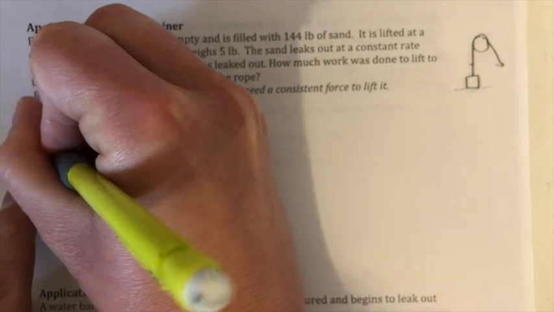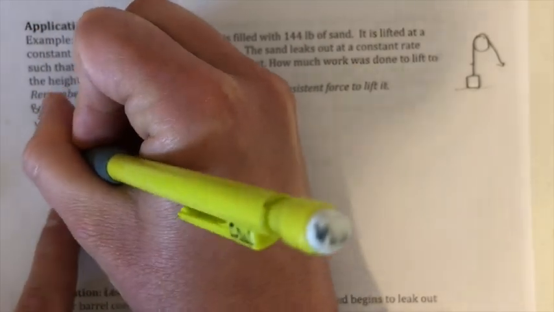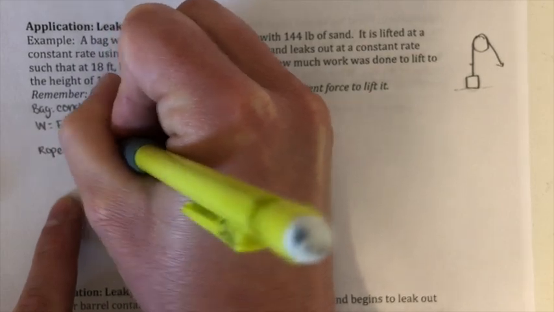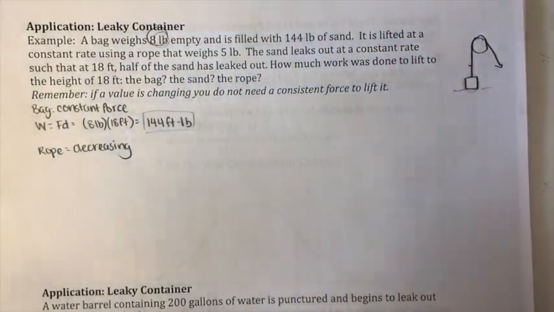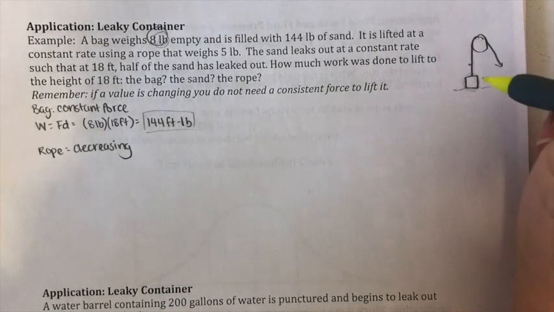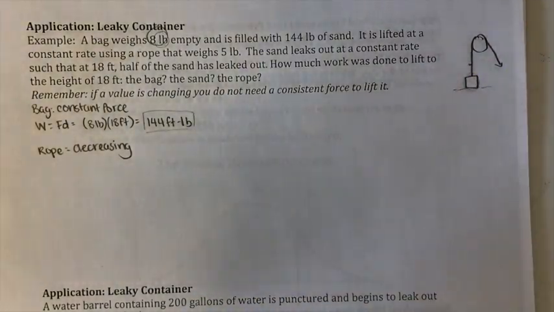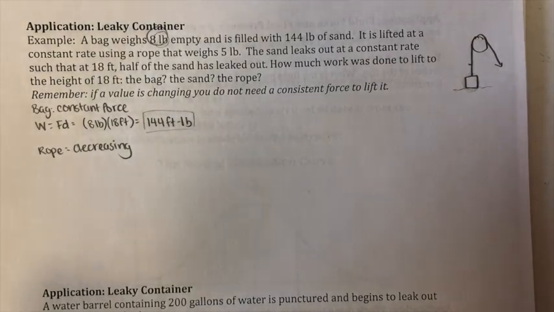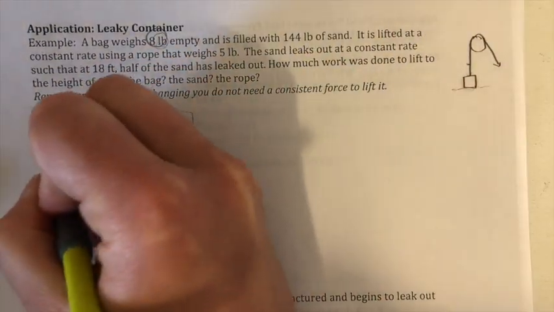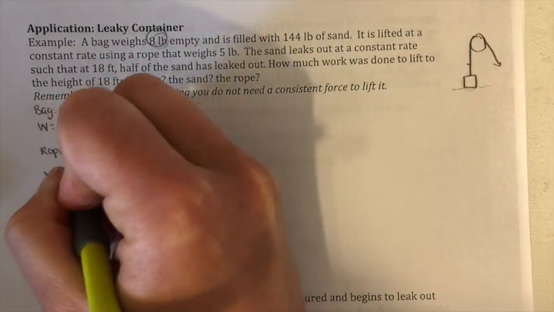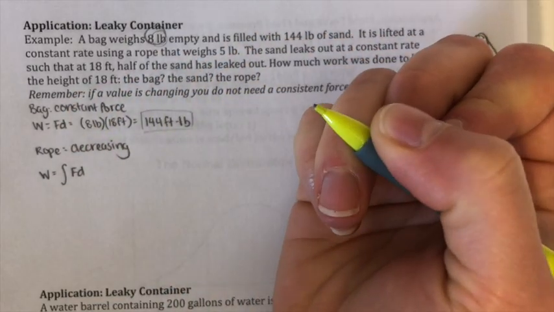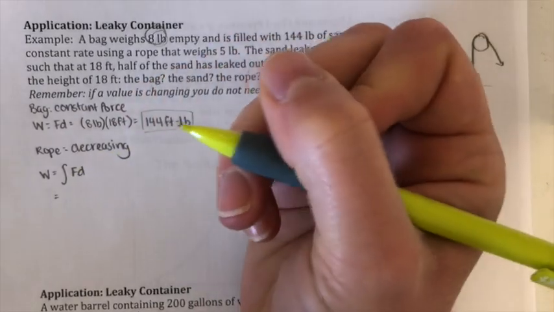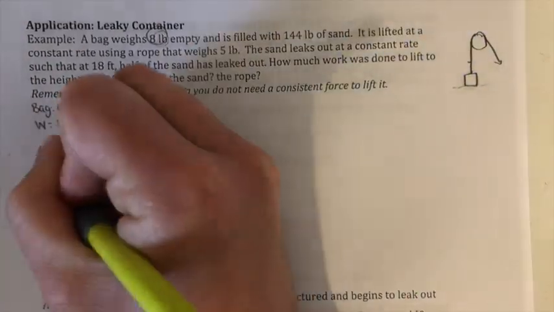The rope is going to be a decreasing force. Because as we start pulling it up, we actually have to lift less and less of it. So the work is going to be the integral of force times distance again. We have to come up with an expression here.